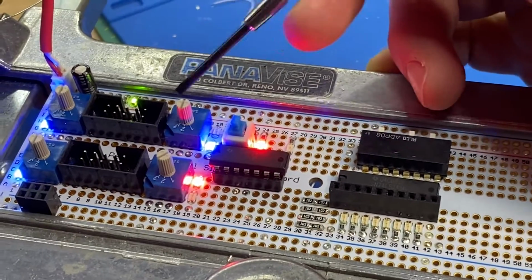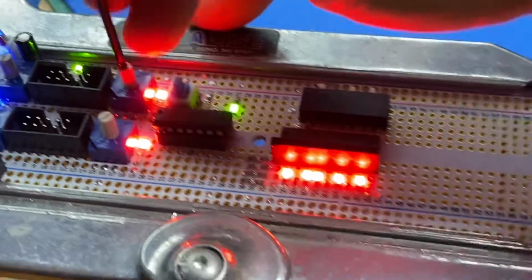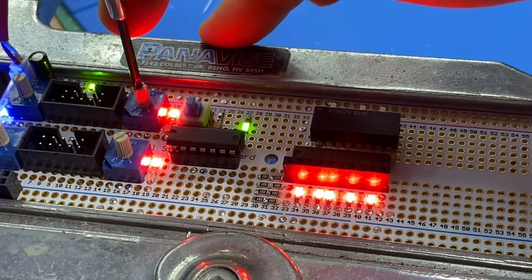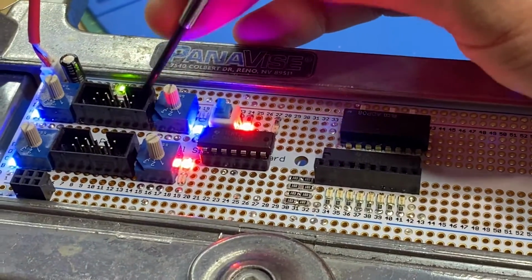If the register had been hooked up, what you would have seen is that this value here that we had put on the bus would have been stored and then would have persisted, but at this time would have been coming from the register.